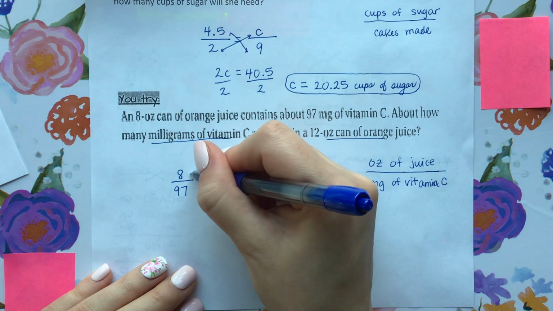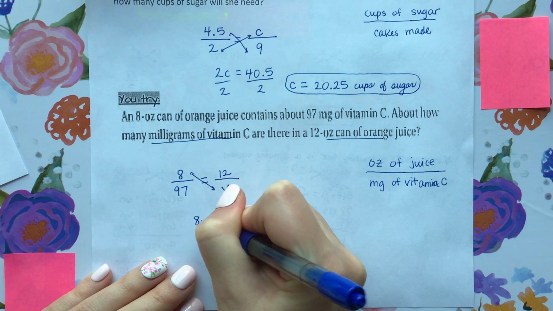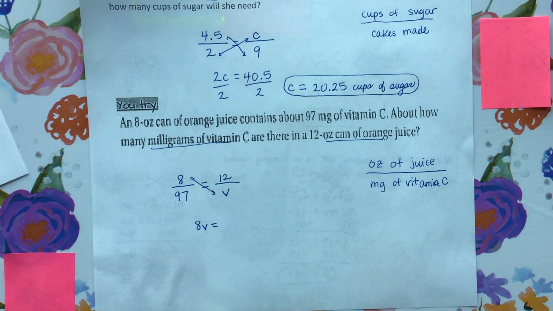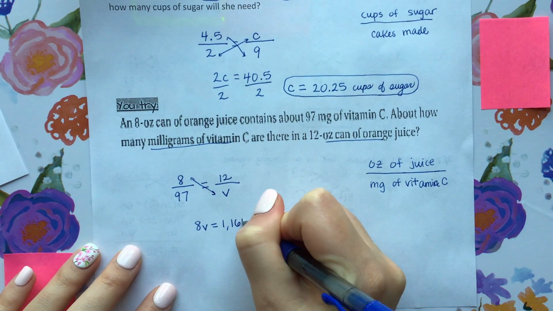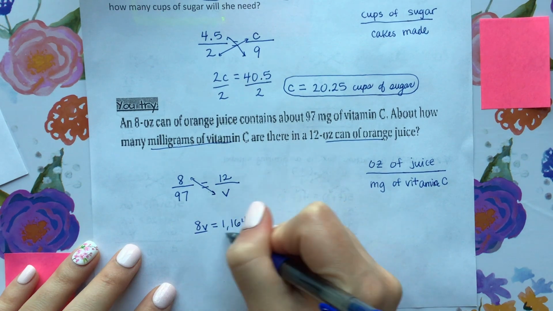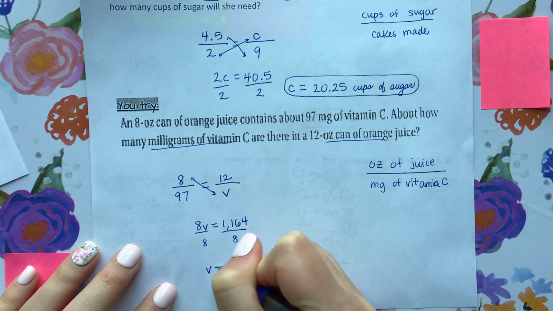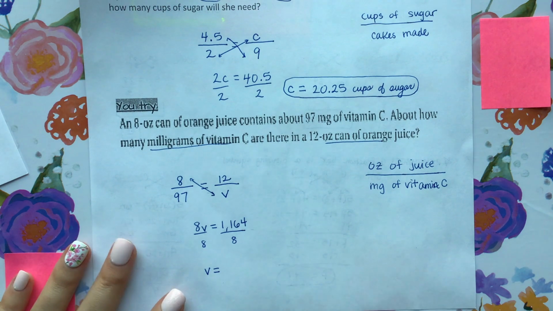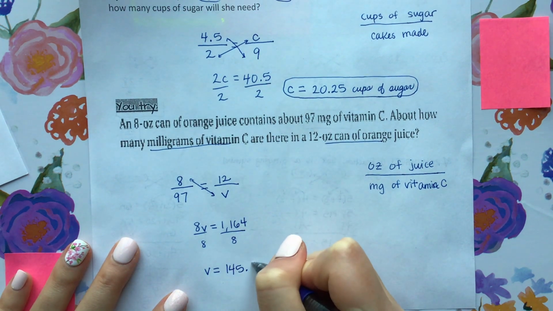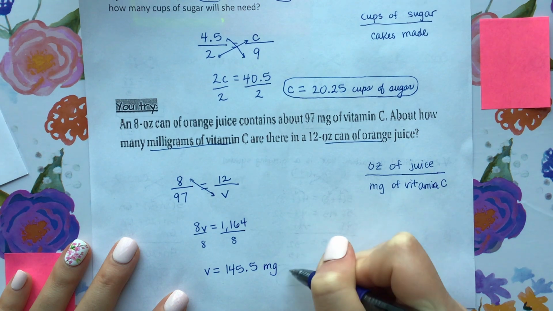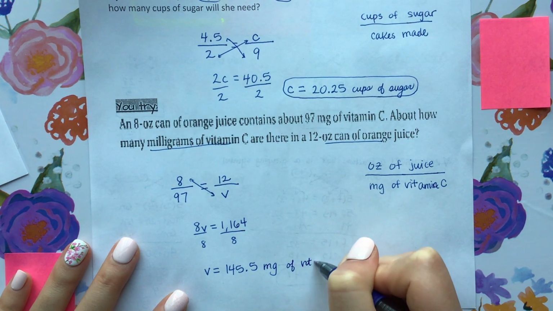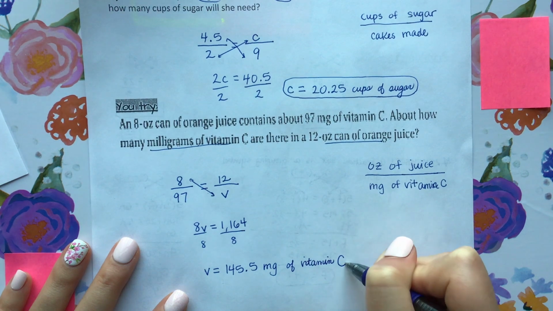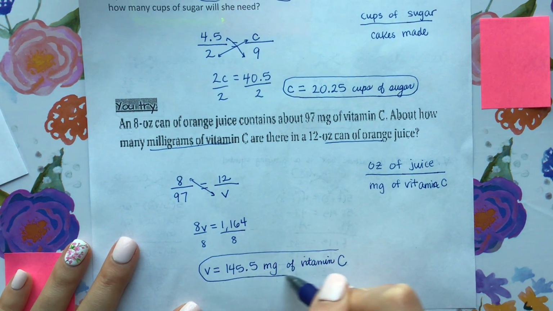Now it's time to cross multiply. So I have 8V is equal to 97 times 12, which is 1,164. Now I'm going to divide by 8 on either side, and V is equal to 145.5 milligrams of vitamin C. And that's my answer.